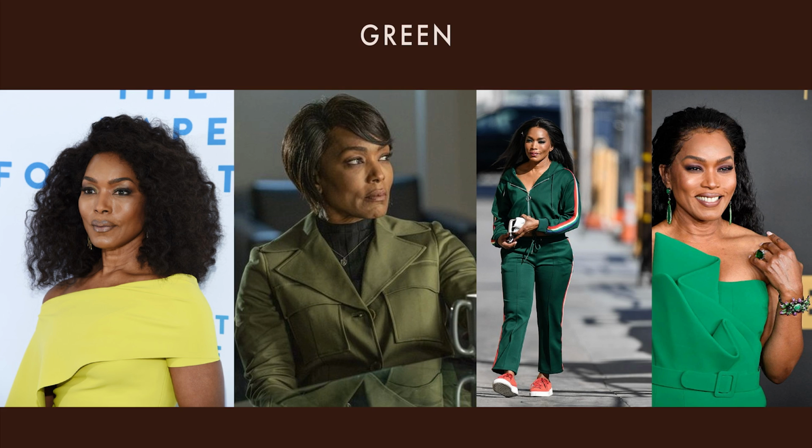True greens are also a safe option. Going for something that is more on the lime side can be tricky, because you should be careful with it being too bright. And something that is more muted, like an olive green, could also be too muted for her.